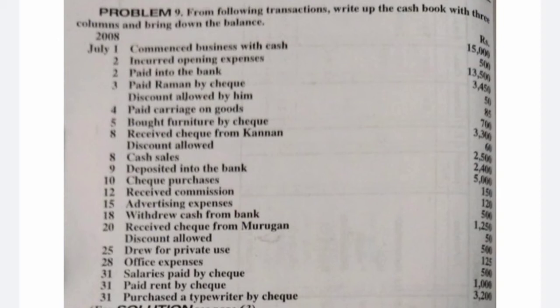Okay. Paid carriage on goods. So carriage is an expenditure we are paying. So carriage account debit, all expenses debit, carriage account debit to cash account. So cash is on the credit side. What is the amount? 85. Paid carriage on goods is 85. So carriage expenditure account debit 85 to cash account 85. So cash is on the credit side, you need to credit the cash column by carriage account 85 rupees.